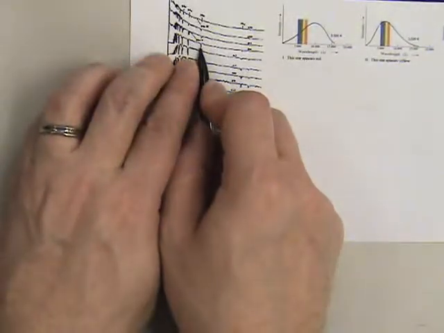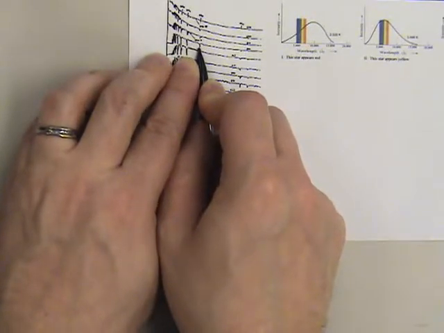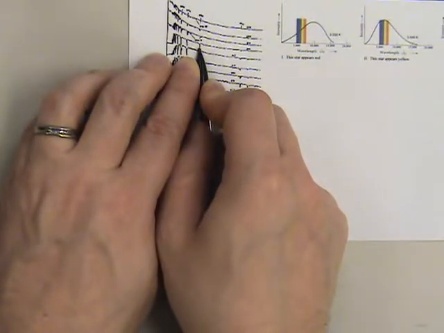I would literally see this line shift a little to the right, and then it would shift a little to the left, and then it would come back, and this would be over time. How much time? It depends. This could be a period of weeks, months, could be even years. It depends on the star and how fast the orbits are.